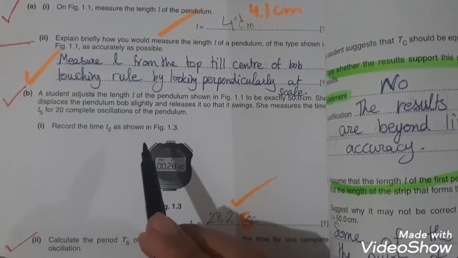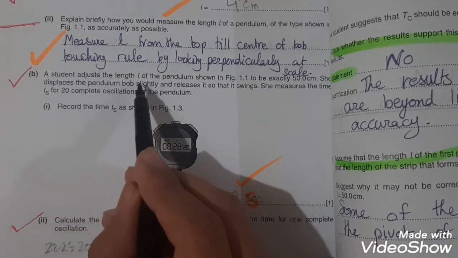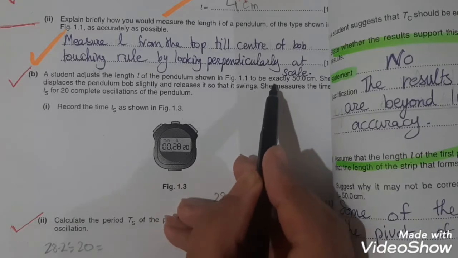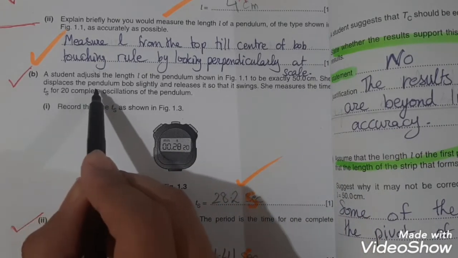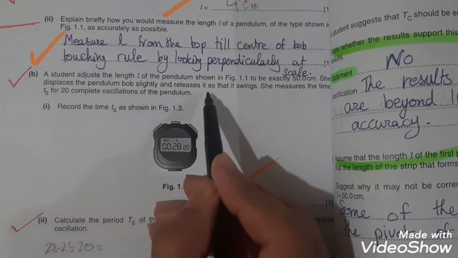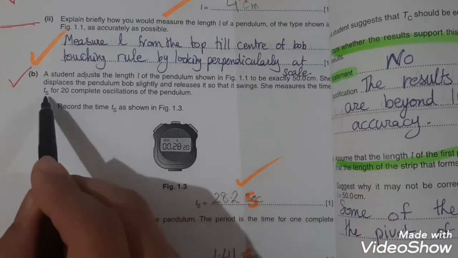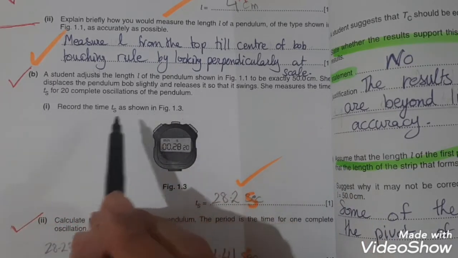Then question B states a student adjusts the length L of the pendulum shown in figure 1.1 to be exactly 50 centimeter. She displaces the pendulum bob slightly and releases it so that it swings. She measures the time Ts for 20 complete oscillations of the pendulum.